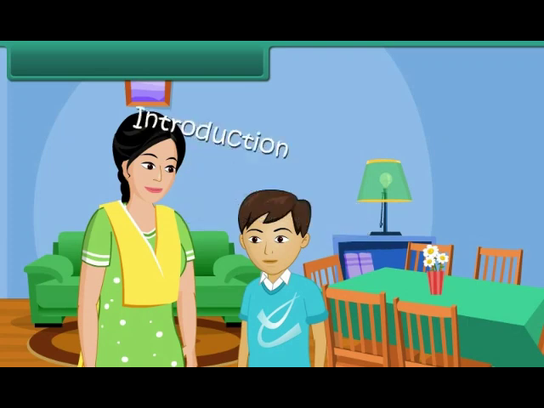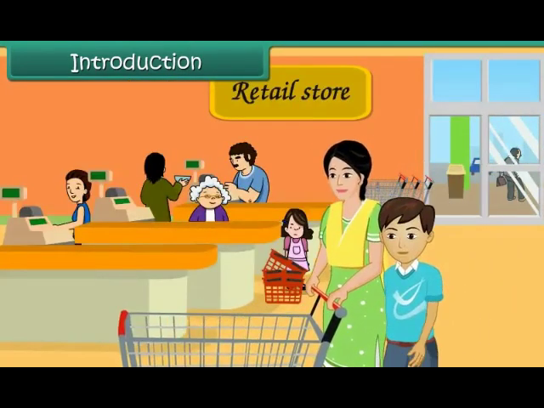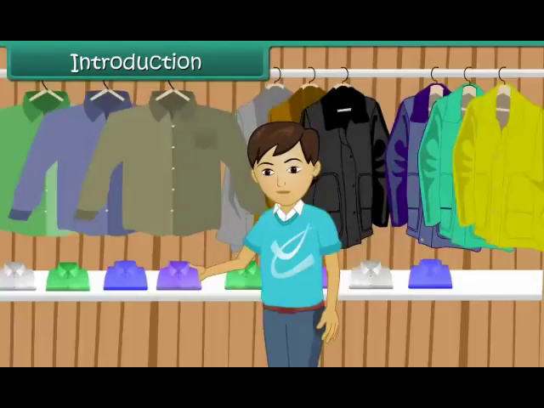Introduction. Anuj, let's get you some shirts. Many of your clothes have become short. Yes, Mom, even I was going to ask you the same. Let's go to the shop in mall. That evening, Mother and Anuj visited the shop.